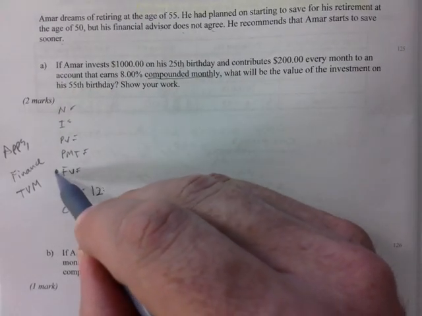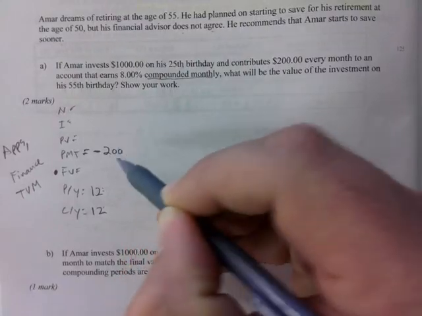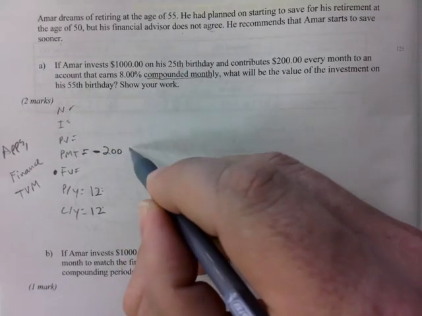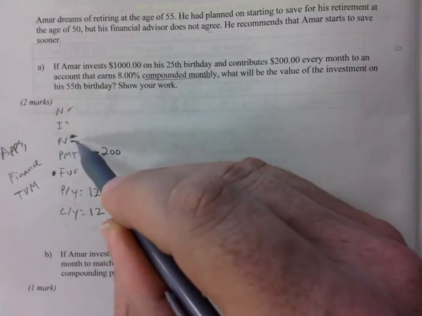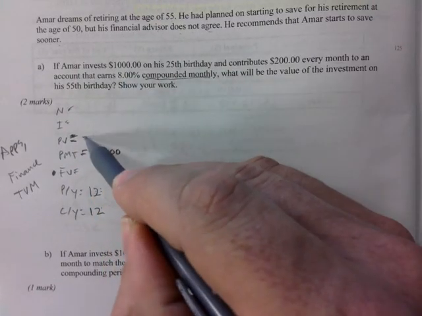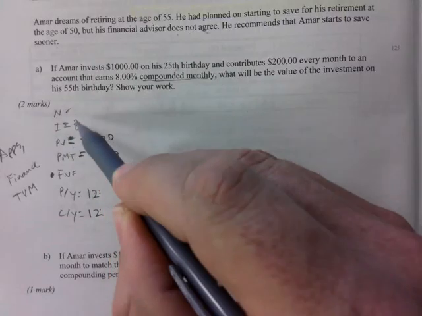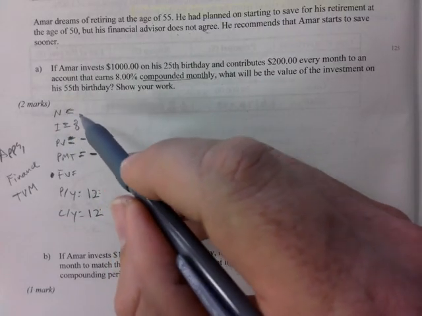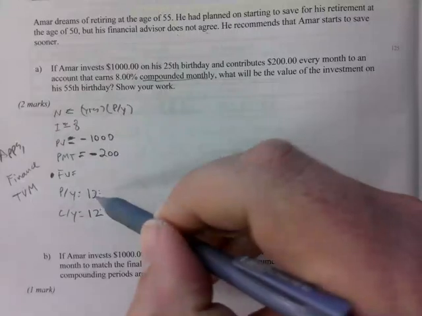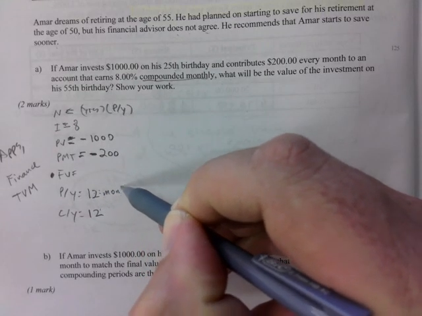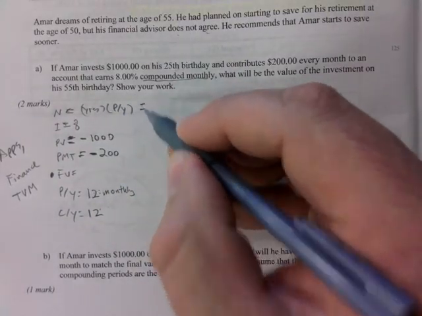Future value, we want to know what that is. Payment, 200. But it's important that you know that it's negative 200 because it's leaving you. It's going to the bank. Present value is any big amount that has been submitted at the very beginning, which is $1,000. I'm going to go minus 1,000. Interest rate is 8. And N is the years times PY. It's always based on what's in here. This is months, right? Monthly payment. So this would be the number of months when you calculate that.